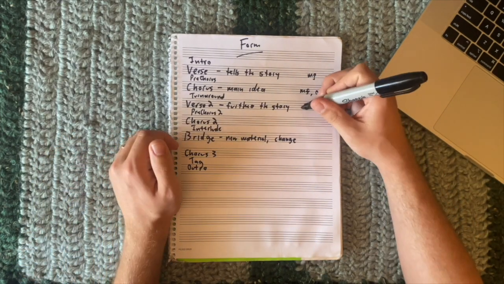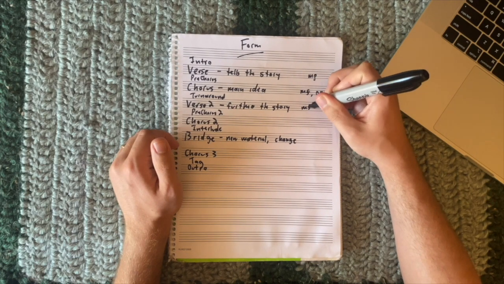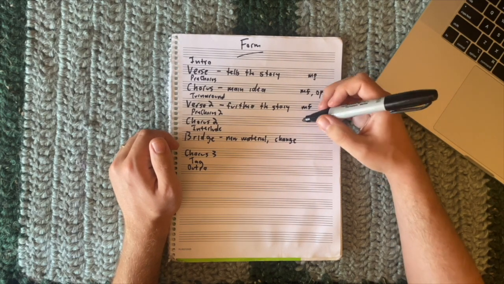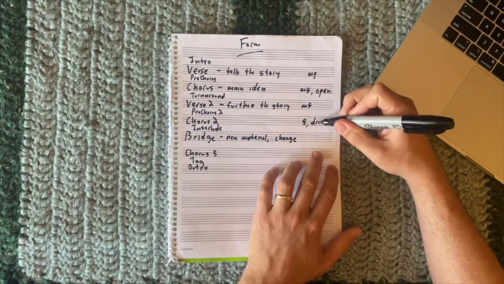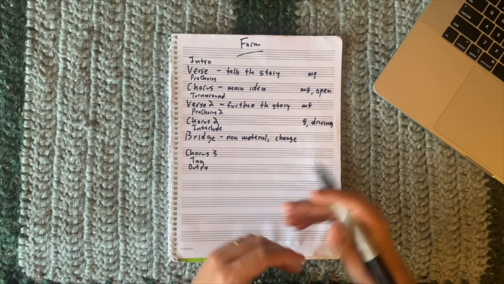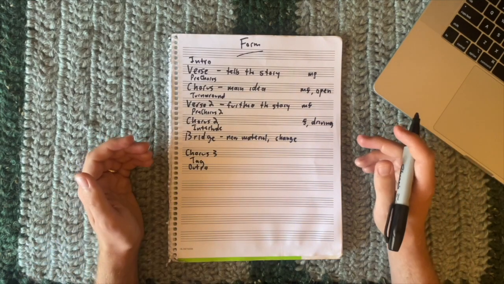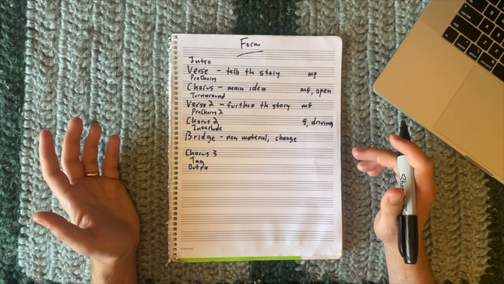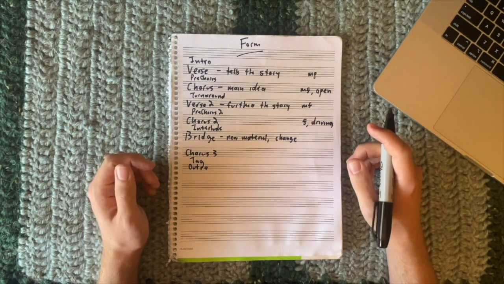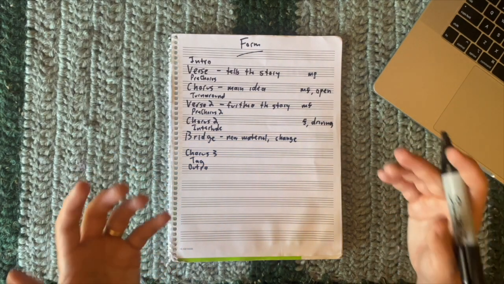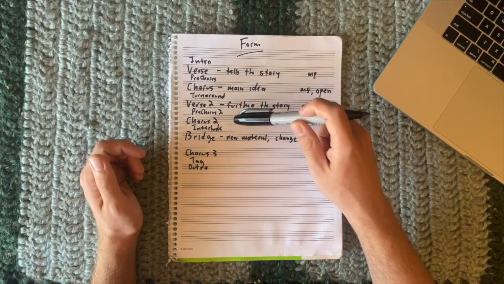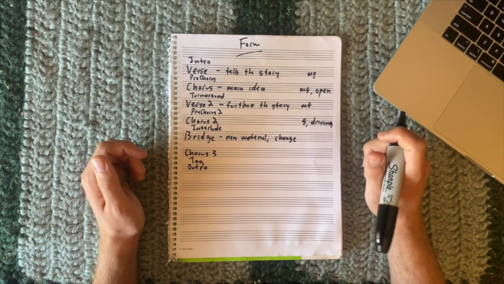Verse 2 can kind of stay at the same volume, and chorus 2 can be louder, but now it is driving. There's more rhythmic density coming from the drums. There's more rhythmic density coming from the piano. There's more rhythmic density and maybe even more notes coming from the guitars. And that's how the second chorus and the first chorus can be different.